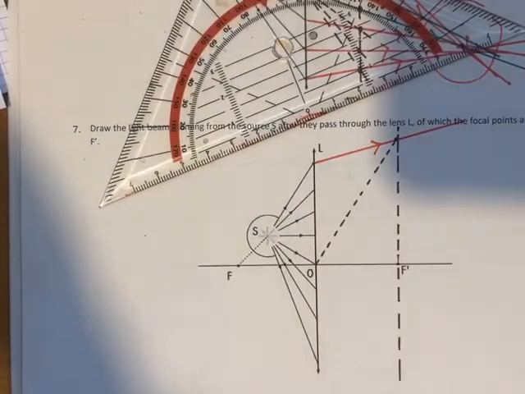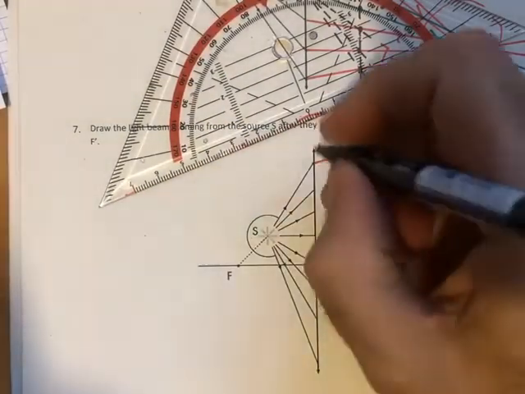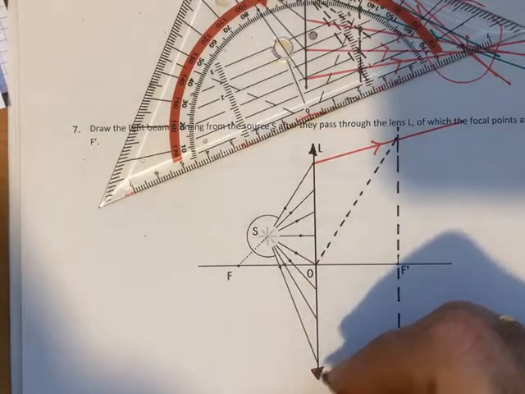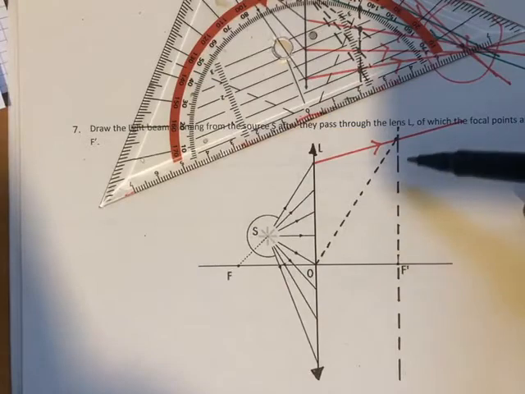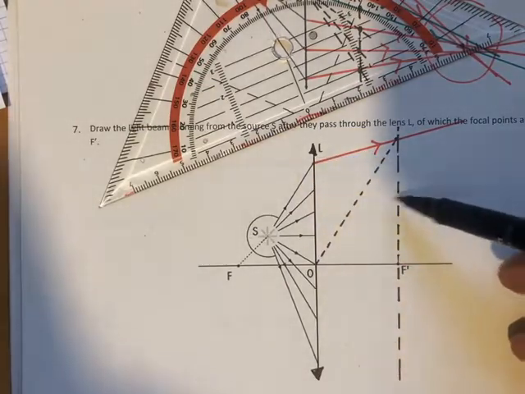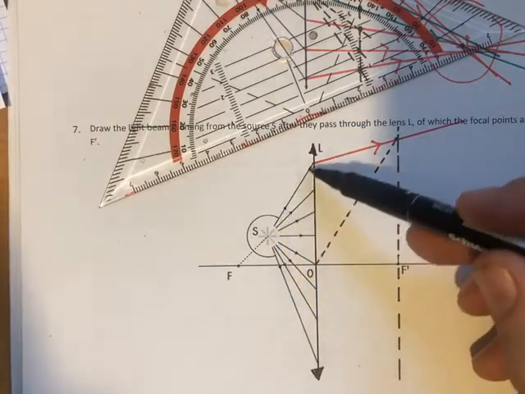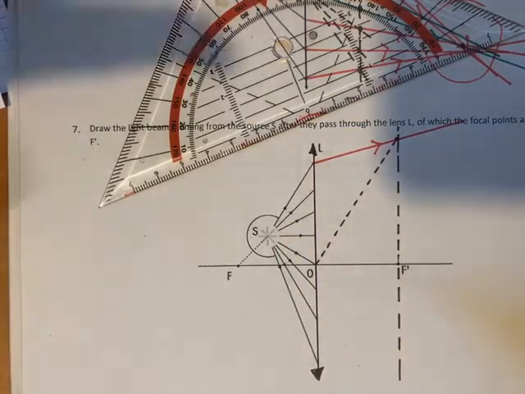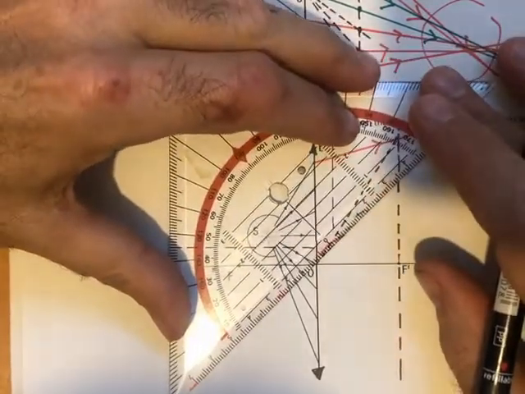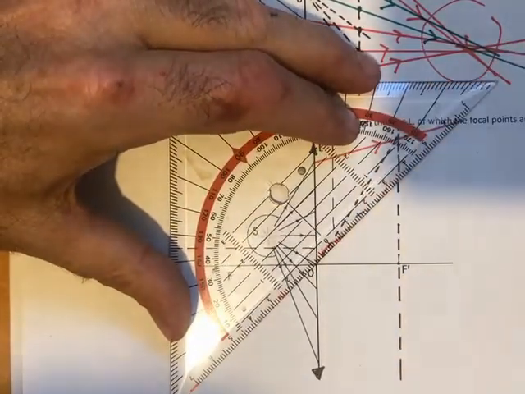You see, this is a convergent lens, okay, but the power of this lens apparently is not enough to make this light ray go down again. It decreases its divergence, but it doesn't make it go down completely. And then we have this one, so we draw a parallel.